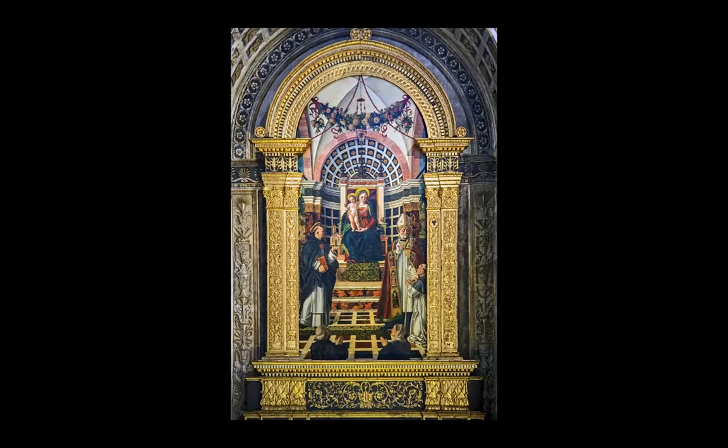Here's another painting contemporary with Bellini's that is even more dramatically one-point realistic, and this is what happens when you put the Madonna in an actual apse. Yes?